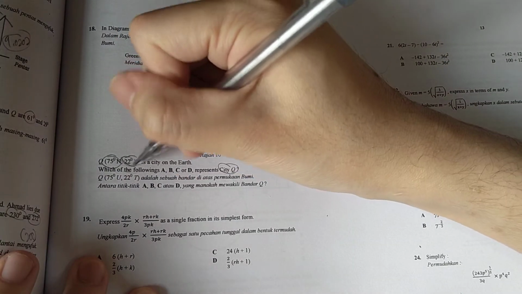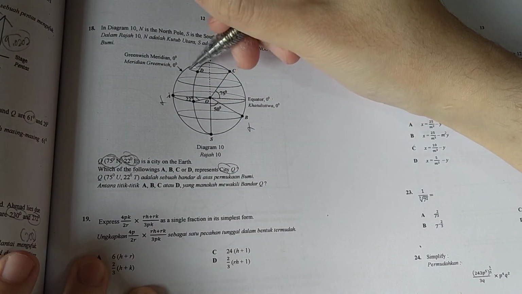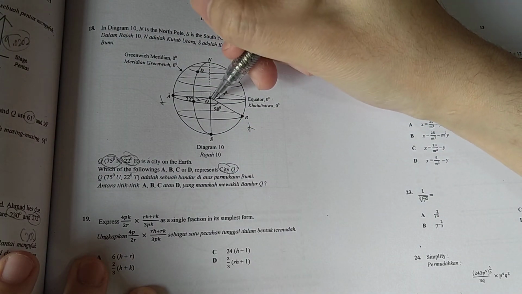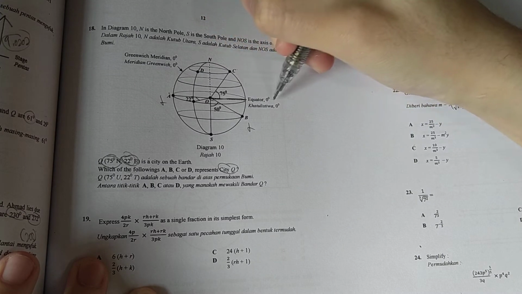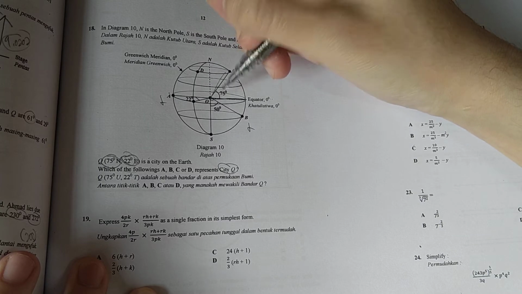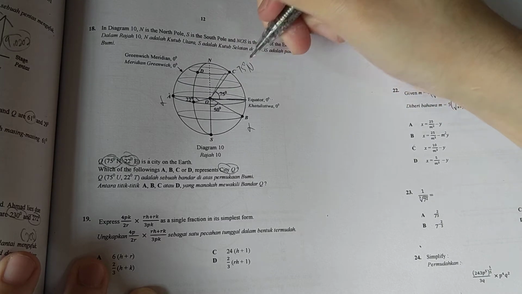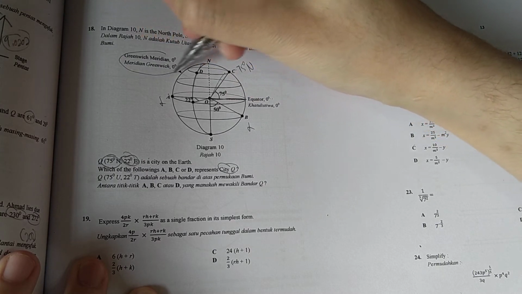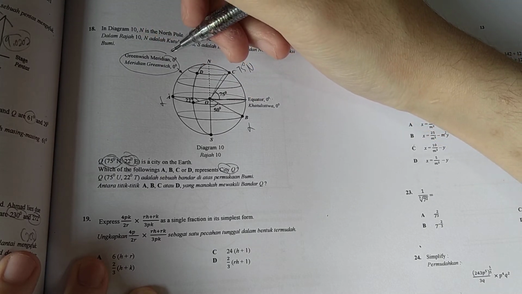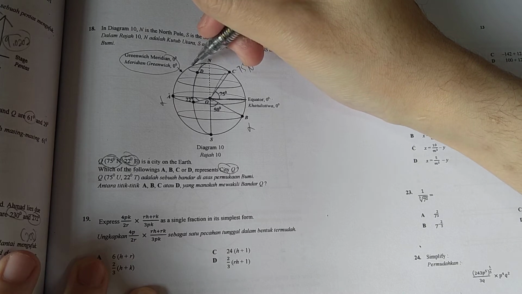You look at the longitude. So the longitude is 22 east. So C and D, they are both at the same latitude, which is 75 north. How do I know? Look here. Center from the equator, which is 0 degrees, go up 75. So you know this is 75 north. Okay, confirmed already. But what about the longitude? This is the Greenwich meridian. Greenwich meridian means that will be the longitude for 0 degrees.